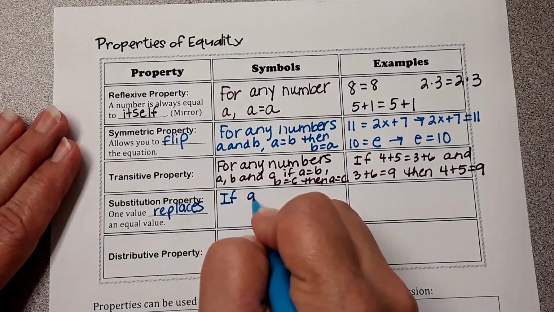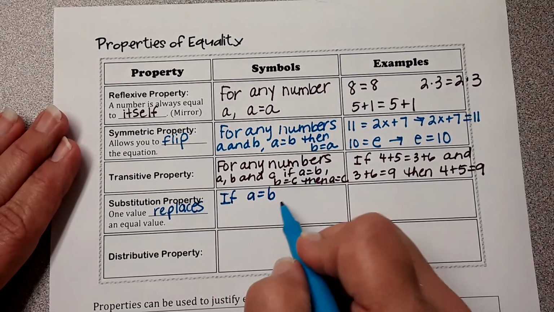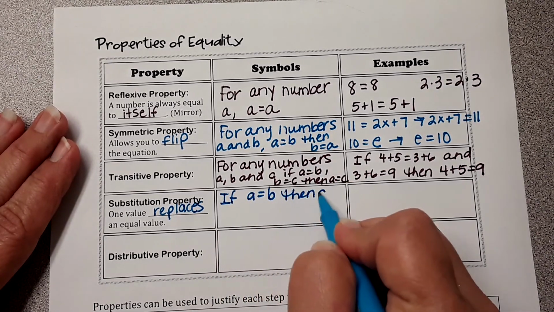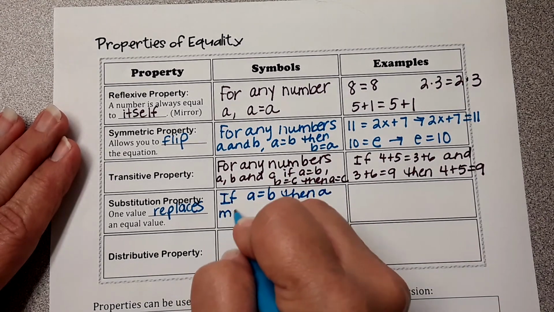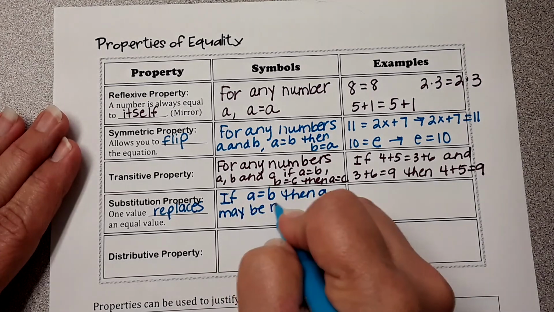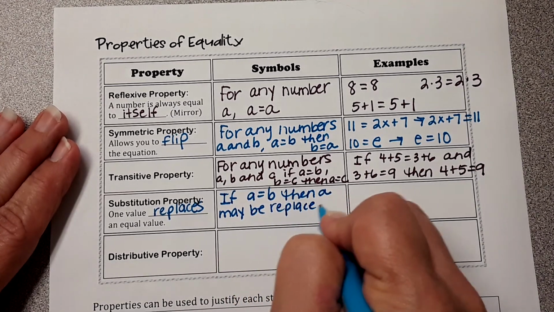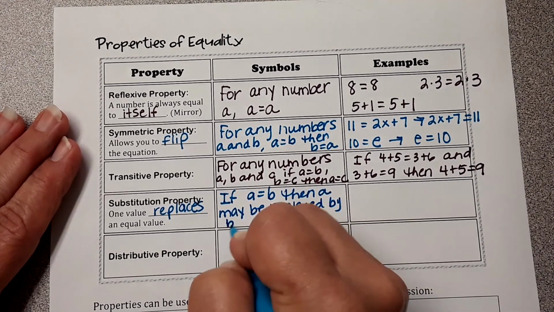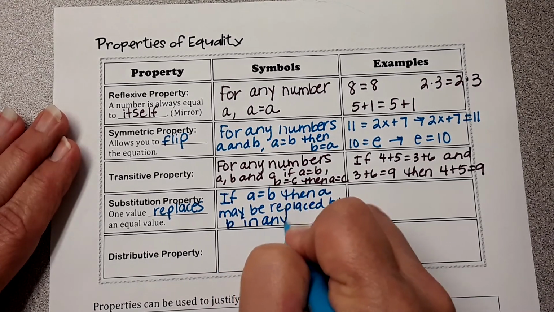So if A equals B, then A may be replaced by B in any expression.